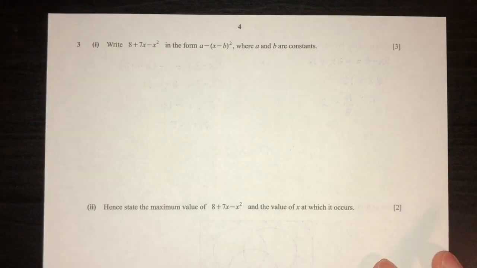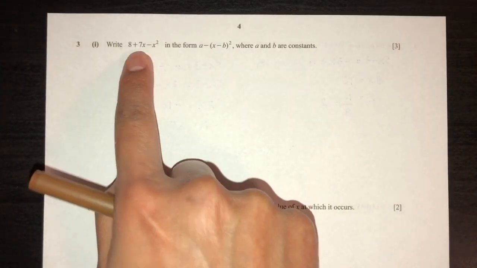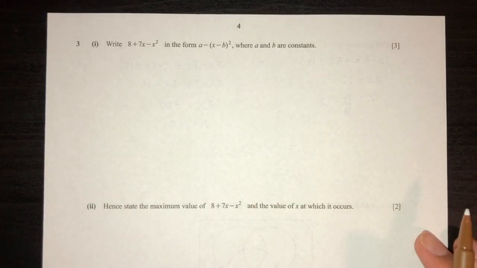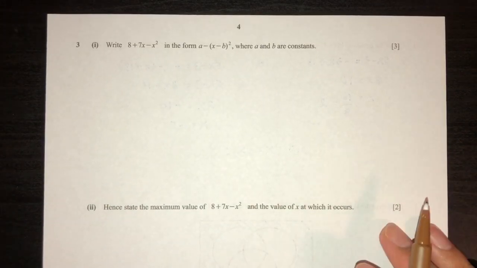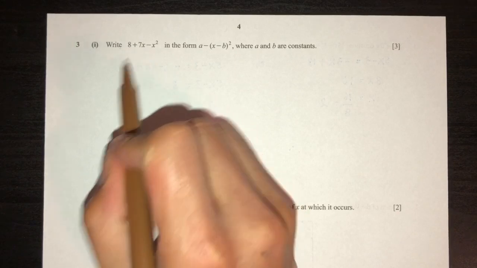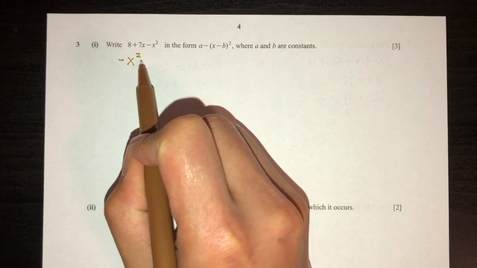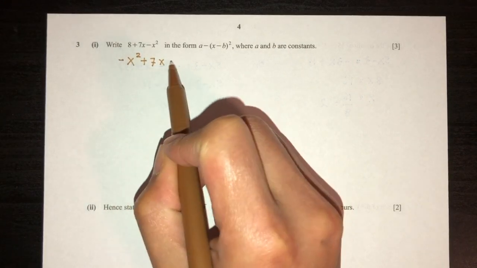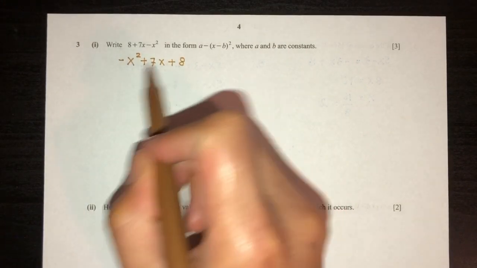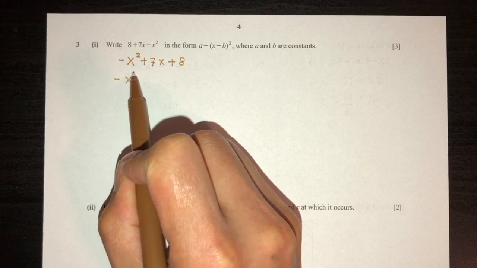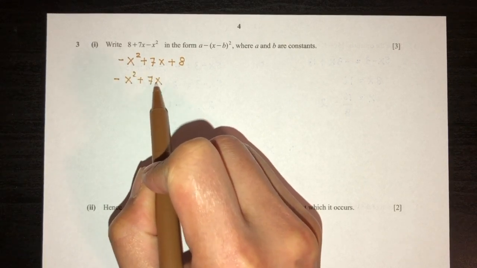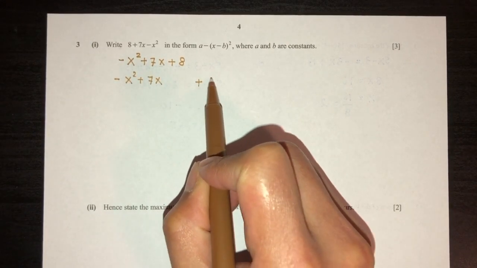Now let's move on to question number 3. So here we have to write this in this form where A and B are constants. So let's do one by one. Let's first rearrange this. I will write this in this way: minus x squared plus 7x plus 8. Now I will rewrite this as minus x squared plus 7x. I will leave some space. I will write plus 8.